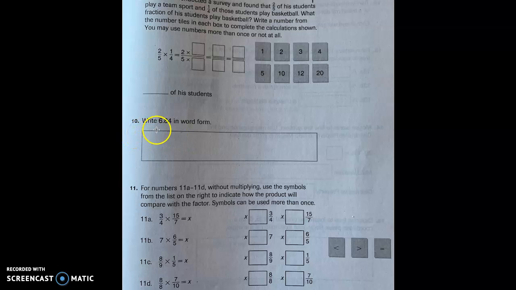Question number 10. Write 6.84 in word form. When you get to the decimal, you say "and." So 6 and blank.